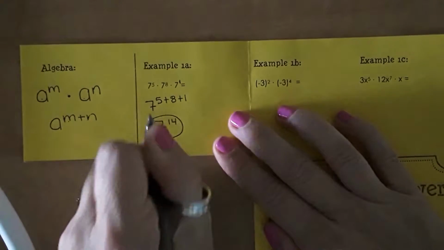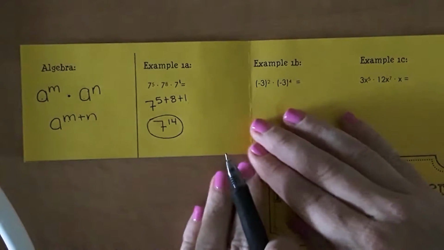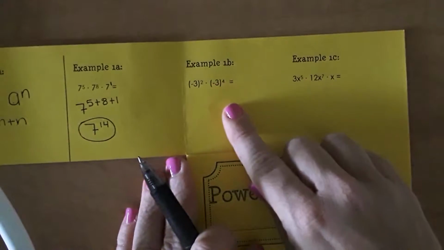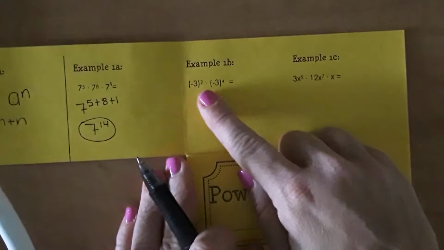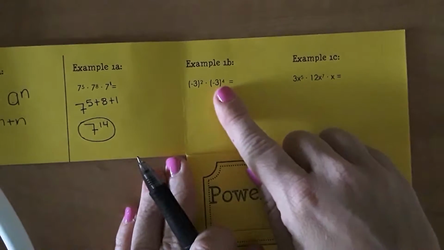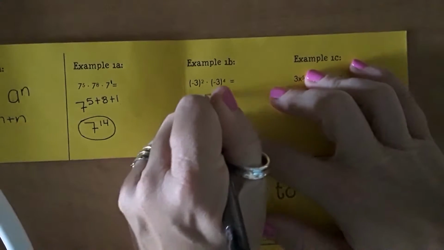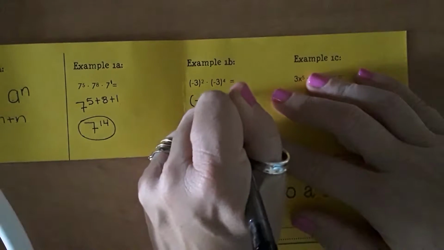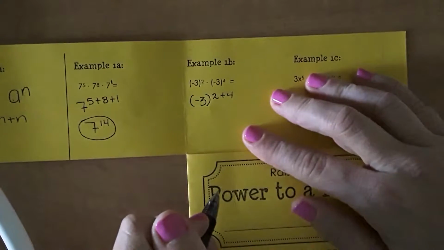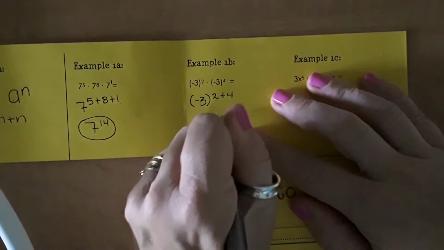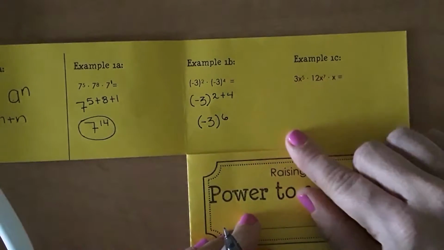And this is all I'm asking for you to do, is to get those powers together. All right, let's go to the next one. Example 1b, negative 3 to the second power times negative 3 to the fourth power. I'm going to keep that negative 3. Then we're going to add our exponents, 2 plus 4. 2 plus 4 is 6. So my answer is negative 3 to the 6th power.